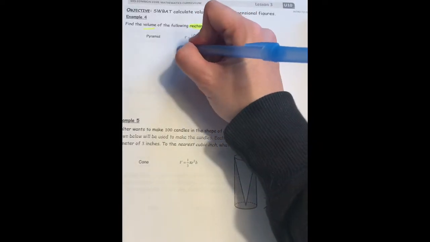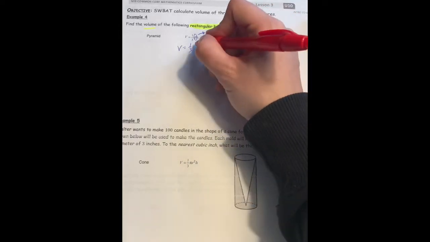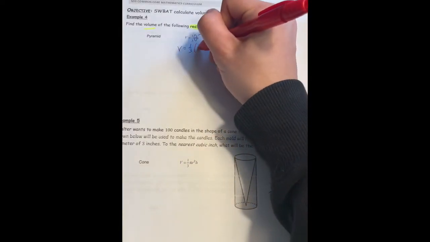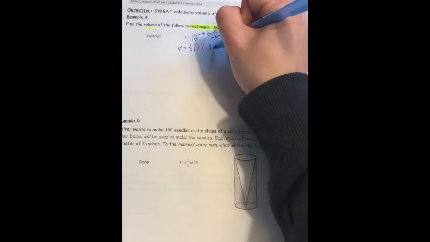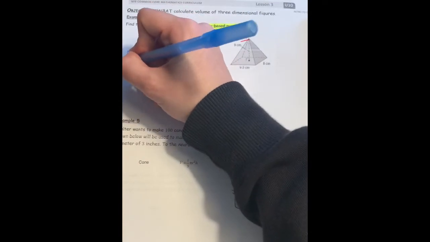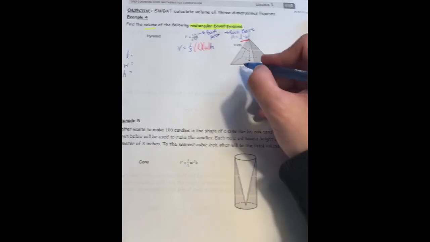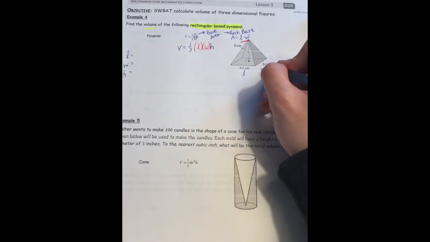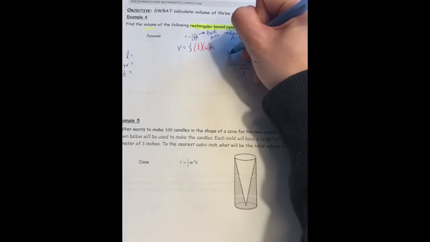So I'm going to rewrite this formula, V equals 1/3. Instead of that capital B, I'm going to replace it with this length and width. So I'm going to put parentheses L, parentheses W, and then carry down my H for my formula. So I now need 3 pieces, L, W, H. Well, on my diagram, I have all 3 pieces. I have the length, I have the width, and then the height is always, remember, forming a right angle with the base.